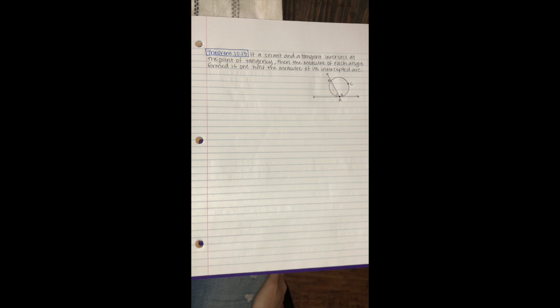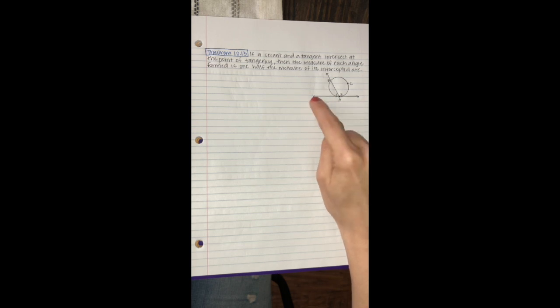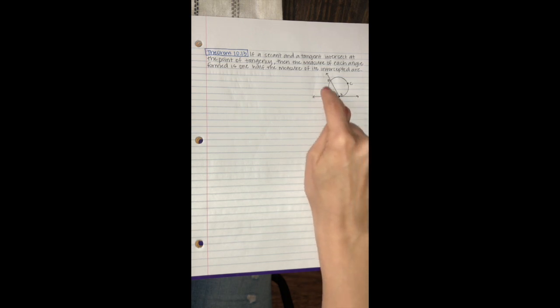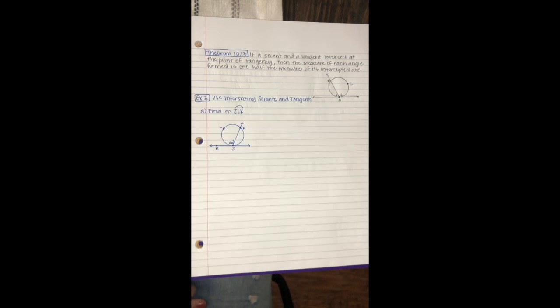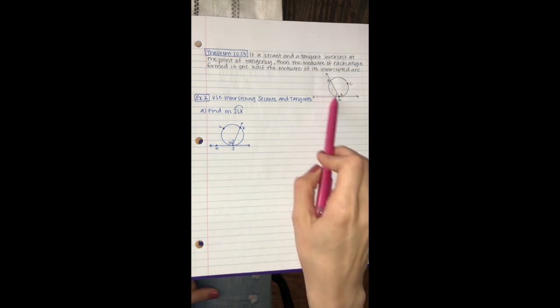The theorem says if a secant and a tangent intersect at the point of tangency, then the measure of each angle formed is 1/2 the measure of the intercepted arc. So what that means is this angle 1 and angle 2 that are created from this tangent line meeting this secant line, they meet at point A. That means that angle 1 is half of arc AB, and angle 2 is half of arc ACB. Again, remember from last week before we were on the break that the third letter, using ACB, helps us know to go the long way around. Okay, so for this type of example, the idea is that we're going to use this rule up here. So again, the angle being half of the arc.